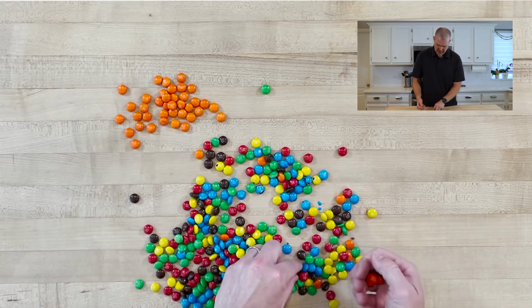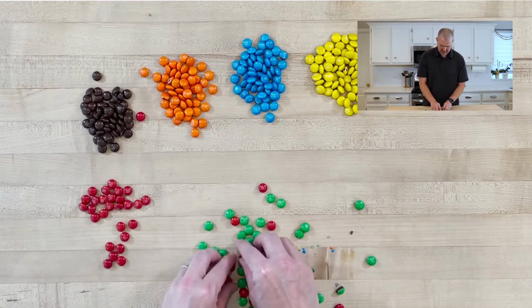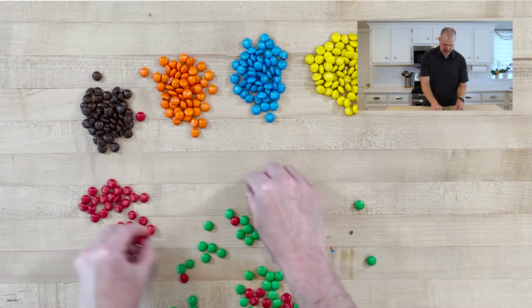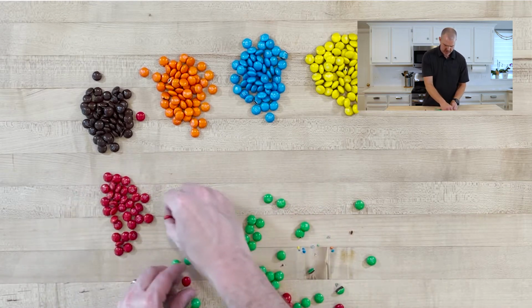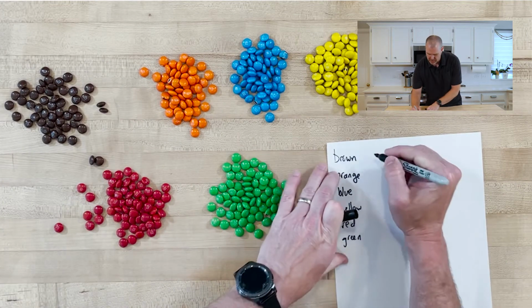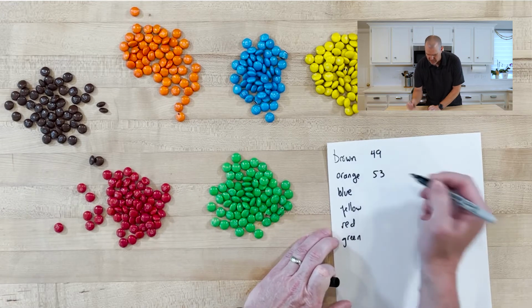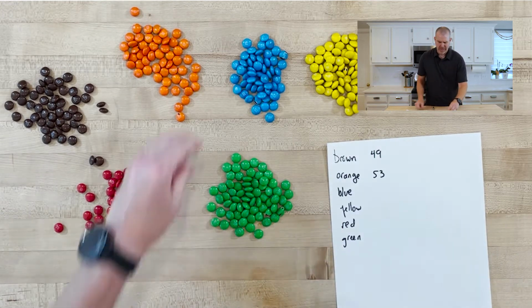Oh, they smell so good. I want to eat them, but I can't eat them until I've counted them. To me, it's looking very suspiciously like an equal amount of each one. I'm going to call that 49 with those two halves. Okay, 49. 53. See, it's interesting. They're like almost all about the same.